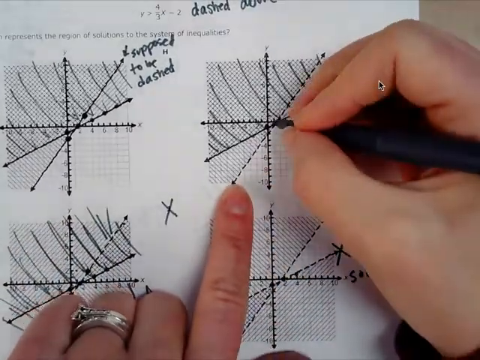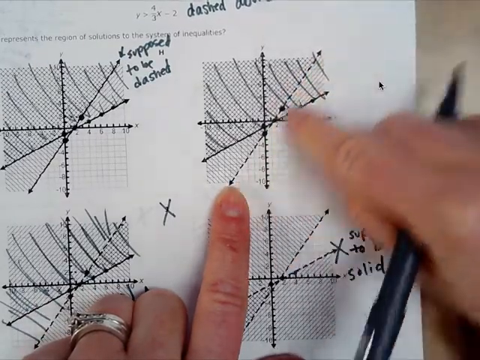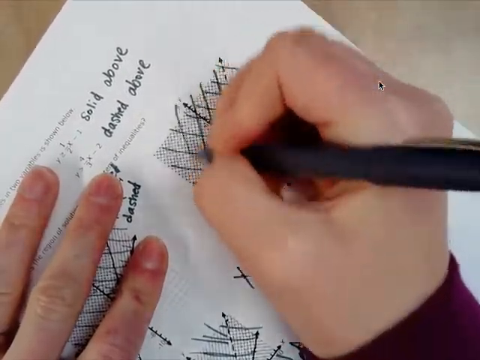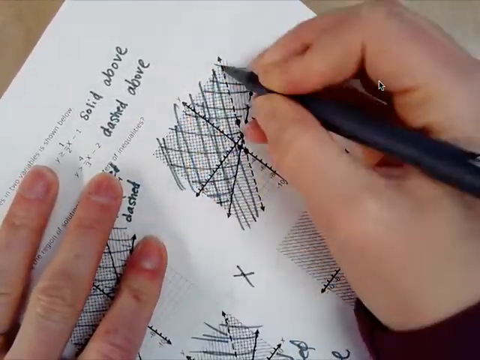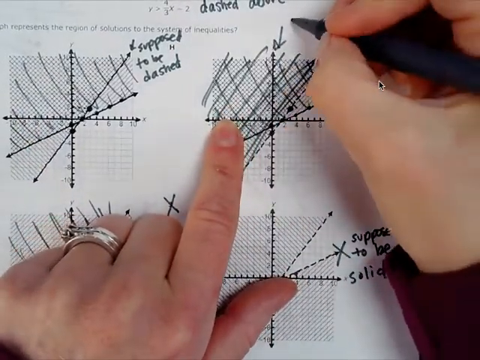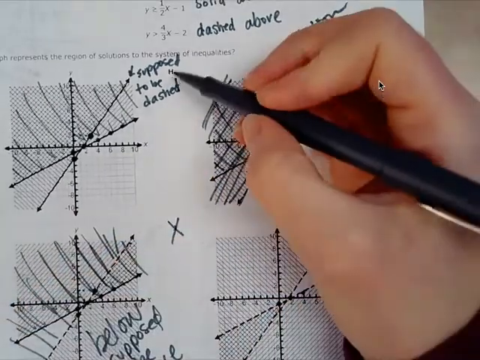All right, let's look at this one. It starts at -2, up 4 over 3. It is dashed. It's supposed to be shaded above, which would be right here. So our double shaded area is right here. That's the solution. So H is the correct answer.